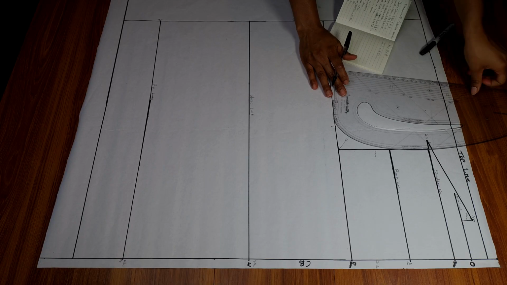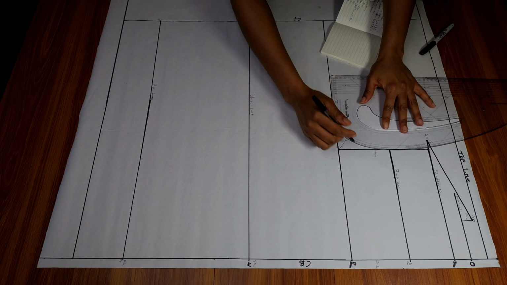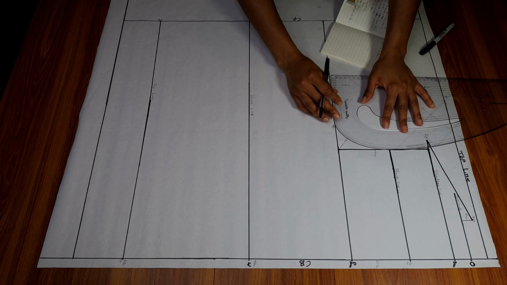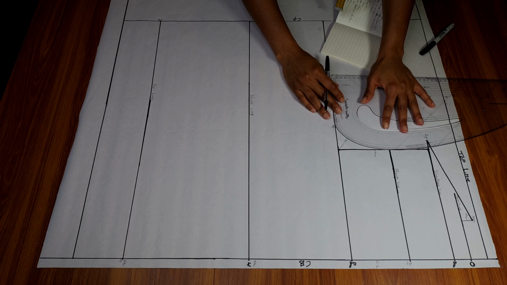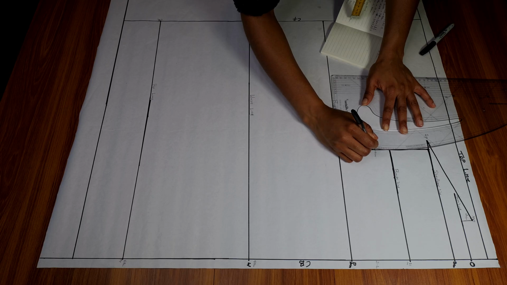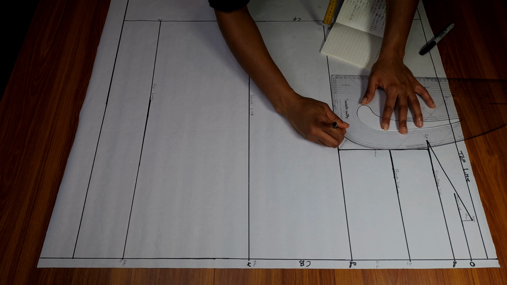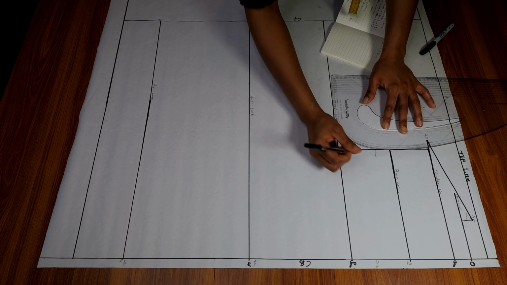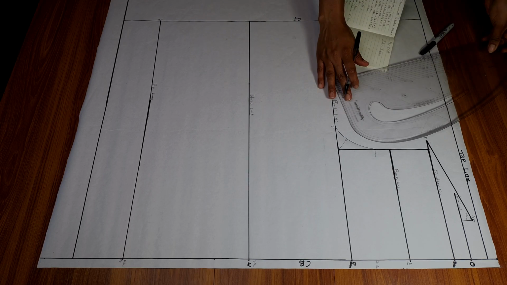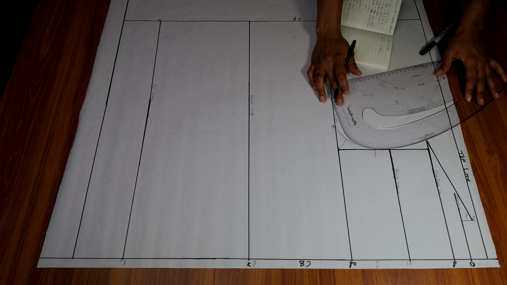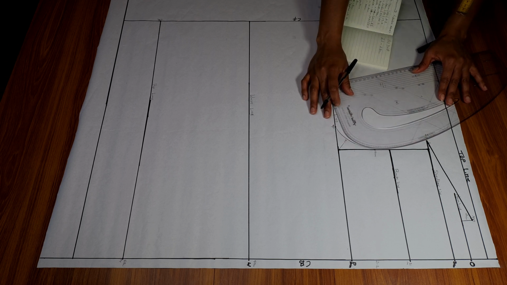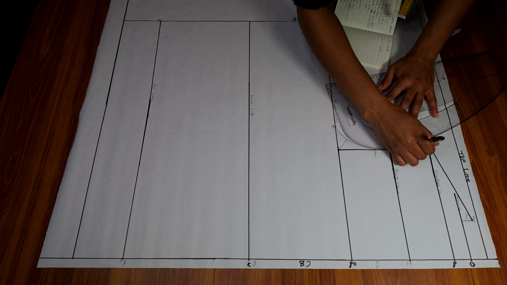Use the curve end of our pattern master to connect. So we'll connect this point to our curve end. Also we'll do the same for the other. This is going to create our armhole.